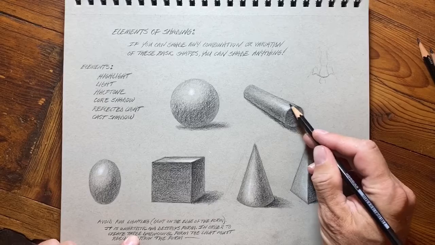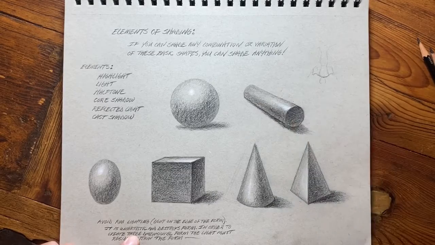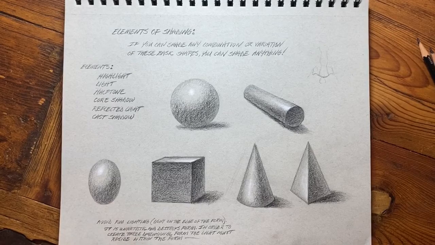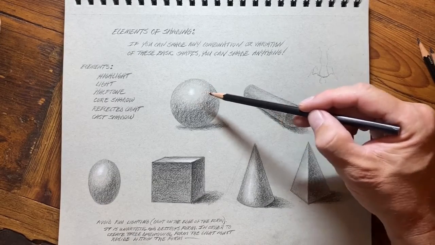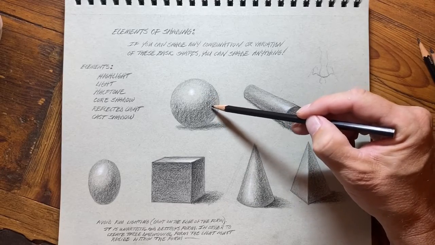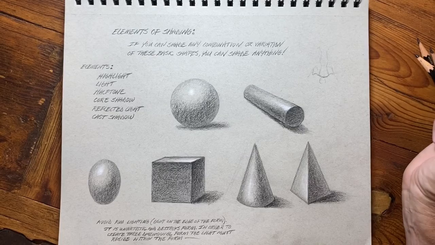And if you have more time, you can spend a lot of time going back and really cleaning these up and making them perfect. But generally, you'll notice that each one of these has a highlight, it has light, it has halftone, has core shadow, has reflected light, and then has a cast shadow.